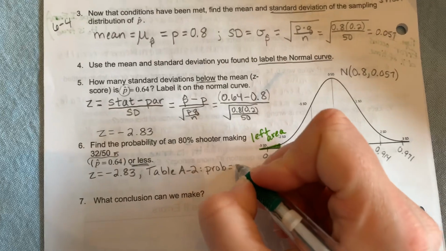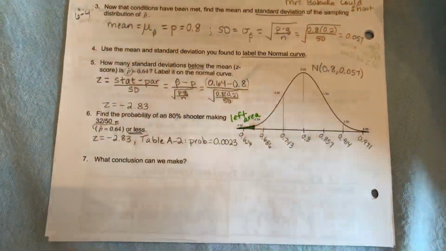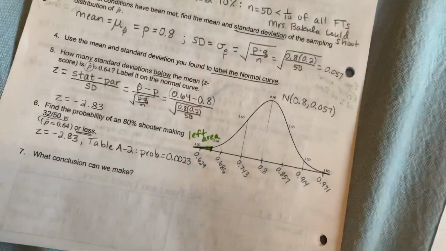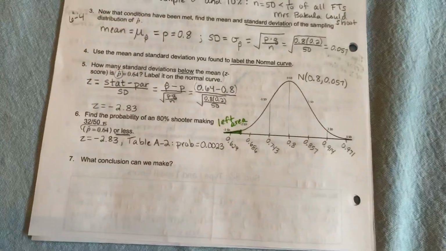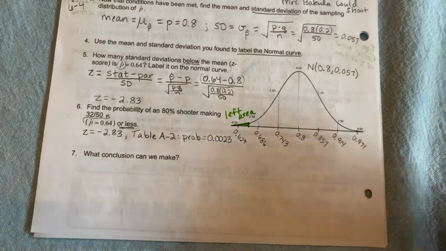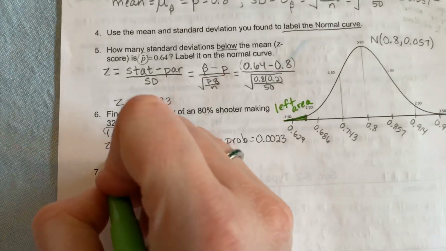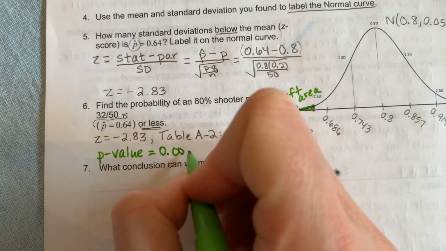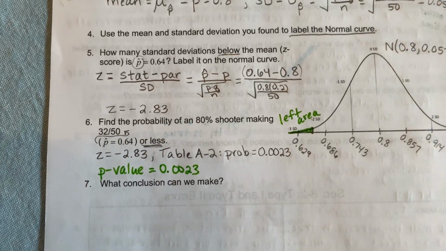Okay, so my probability is 0.0023. There we go. Okay, so we have our p-value. That's my probability of getting a sample proportion of 0.64 or less purely by chance when the true proportion is really 0.8. Now, 0.0023 is really small. So I'm already thinking about what my conclusion is going to be, but let me just make it really clear. The p-value here is 0.0023. Okay, that probability I just calculated, that's my p-value.